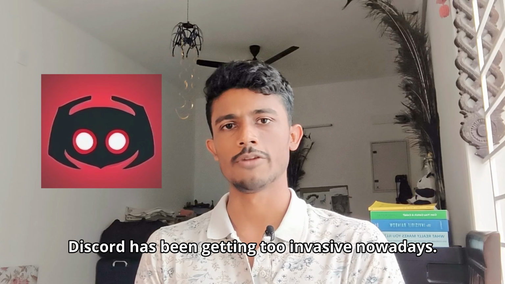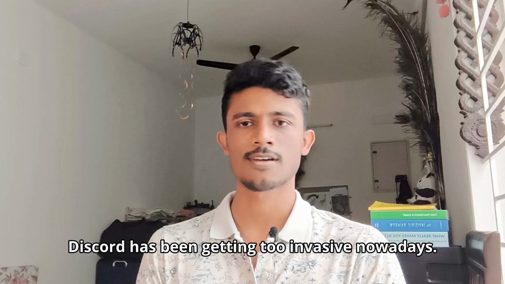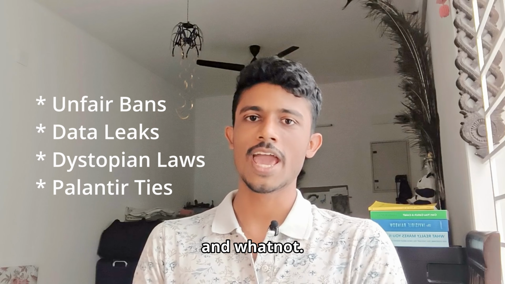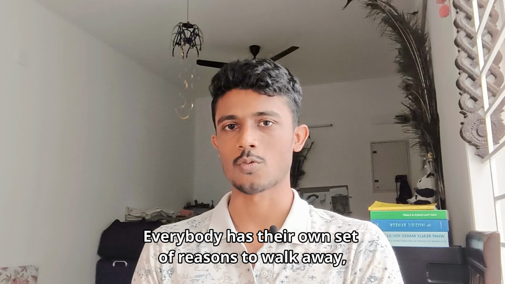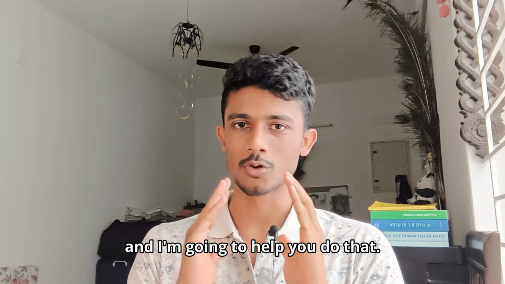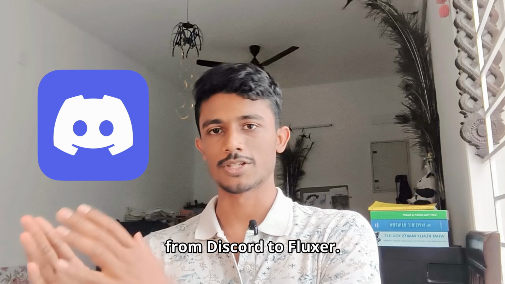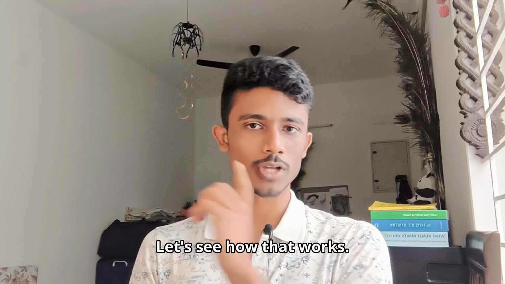Discord has been getting too invasive nowadays. Unfair bans, data leaks, dystopian laws, parental ties, and whatnot. Everybody has their own set of reasons to walk away. And I'm going to help you do that. The Reaper tool can migrate an entire server from Discord to Fluxer. Let's see how that works.